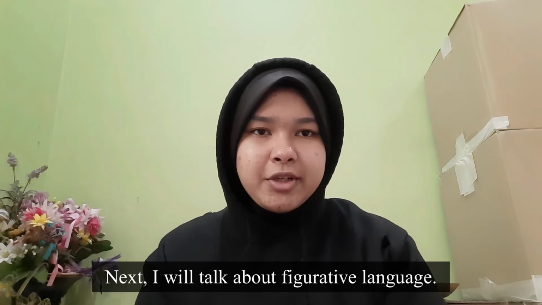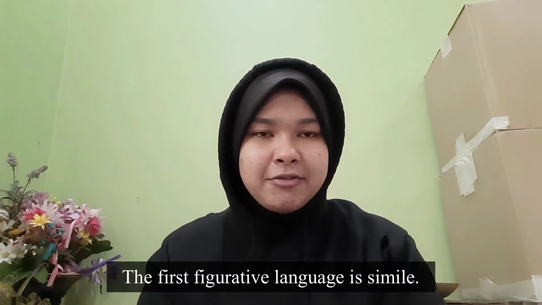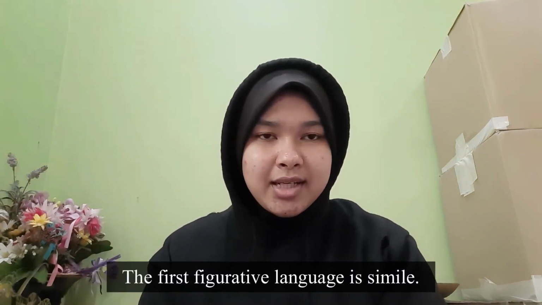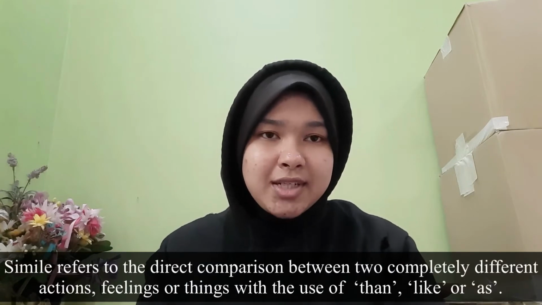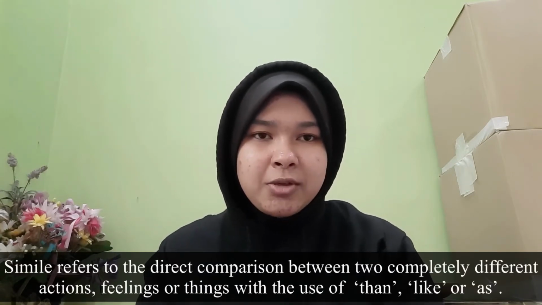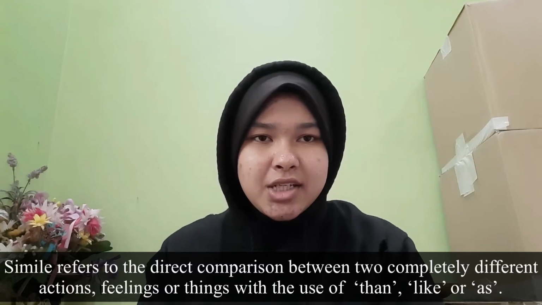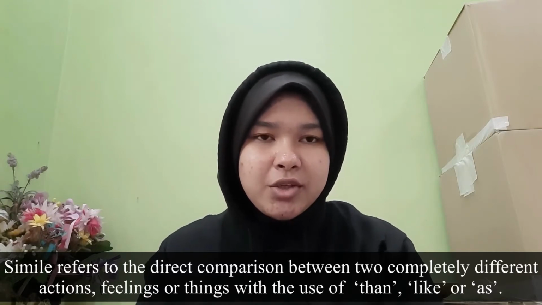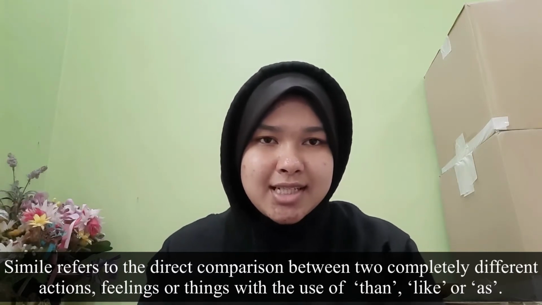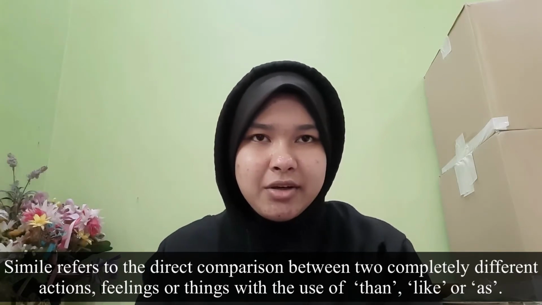Next, I will talk about figurative language. The first figurative language is simile. Simile refers to the direct comparison between two completely different things, actions, or feelings, with the use of connective words such as than, like, or as.